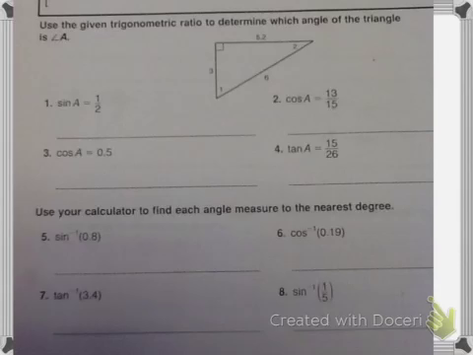So let's try some of these. They're asking you to figure out if the sine of A is 1/2, which angle is A? Which angle has an opposite side of 1 and a hypotenuse of 2? Because we know from SOHCAHTOA that if it's involving sine, it has to be opposite over hypotenuse. So let's look at the angles here.